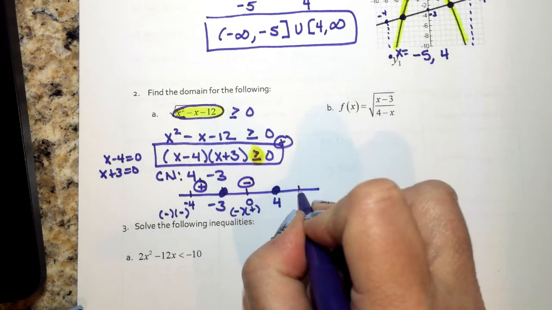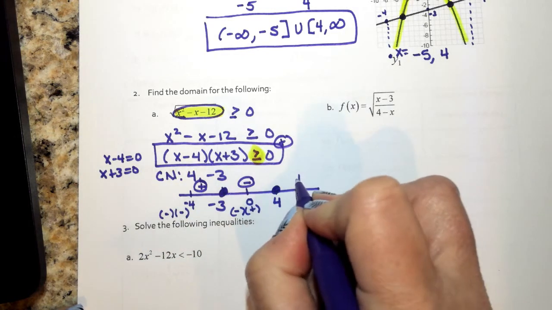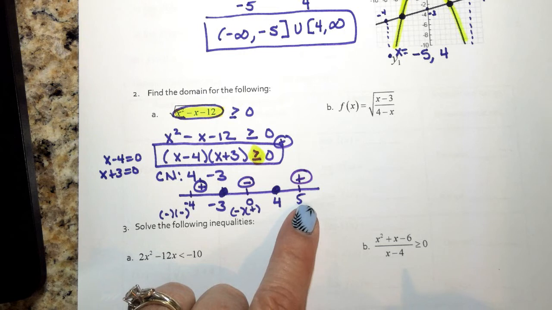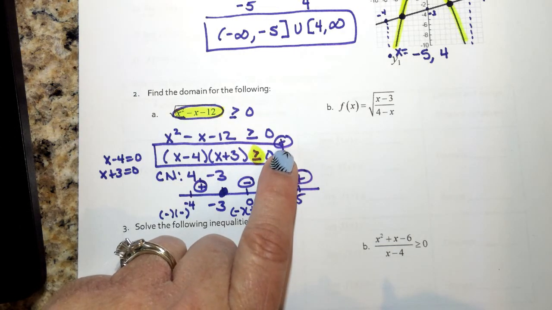Finally, pick a number greater than 4. I'll pick 5. 5 minus 4 is positive. 5 plus 3 is positive. So I know that numbers greater than 4 would also be positive. Remember, I'm looking for the positive intervals to be my solution.